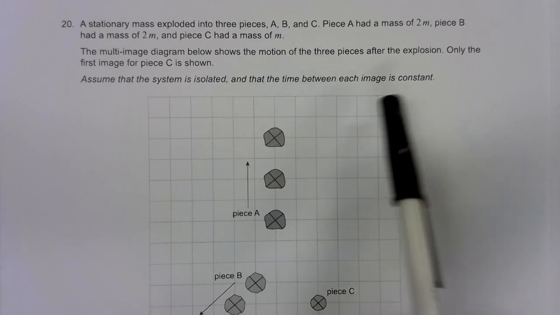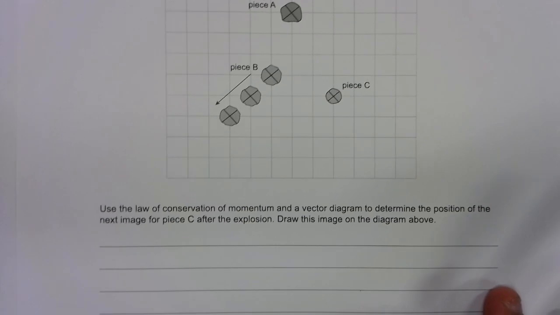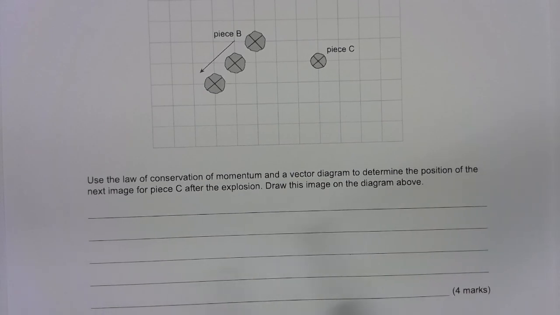Assume that the system is isolated and the time between each image is constant. Use the law of conservation of momentum and a vector diagram to determine the position of the next image for piece C after the explosion. Draw this image on the diagram above, and it's worth 4 marks.